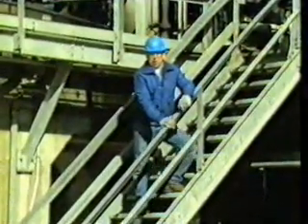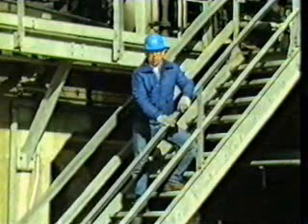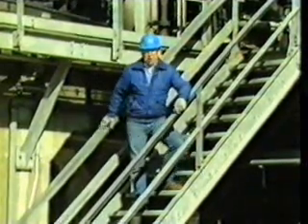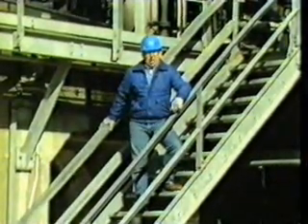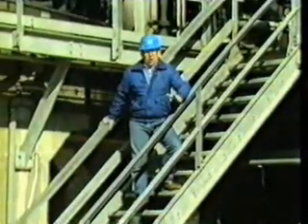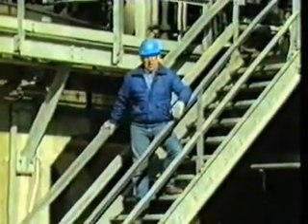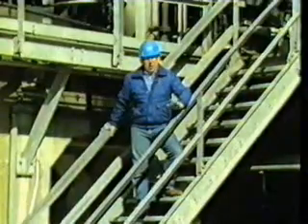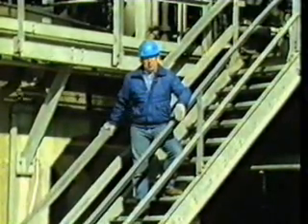Well, that wraps up this module on centrifugal compressor principles. By now, you should have a fairly good understanding how centrifugal compressors do the job of compressing gas and how they're configured for use in the oil and gas industry.